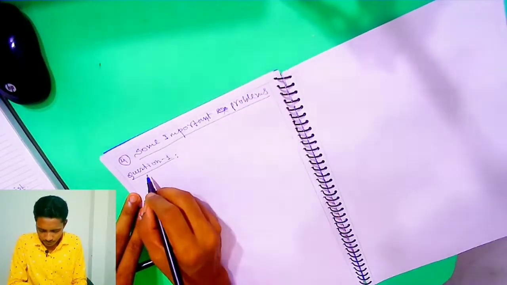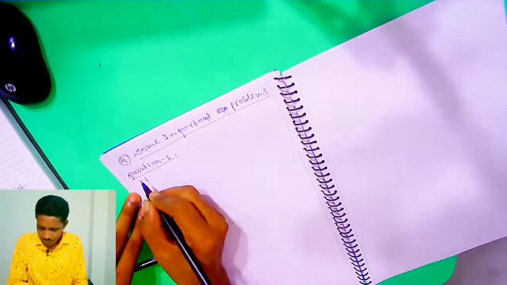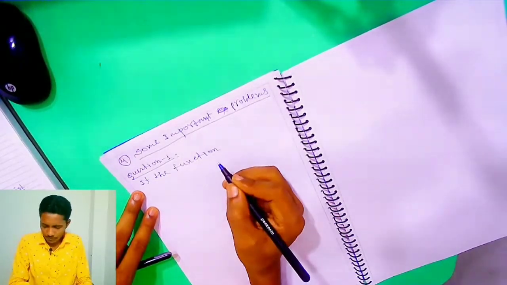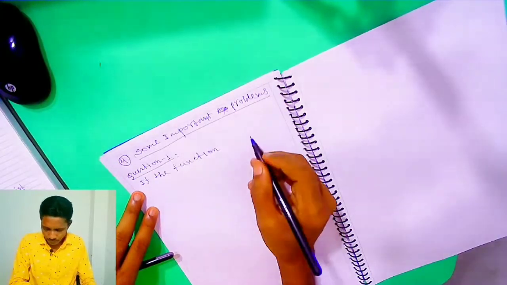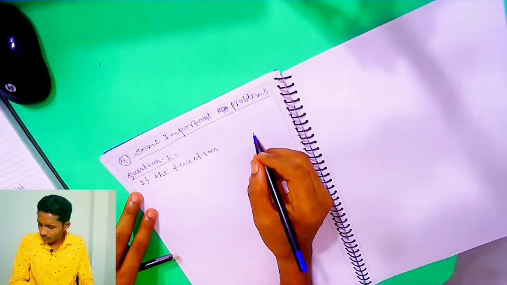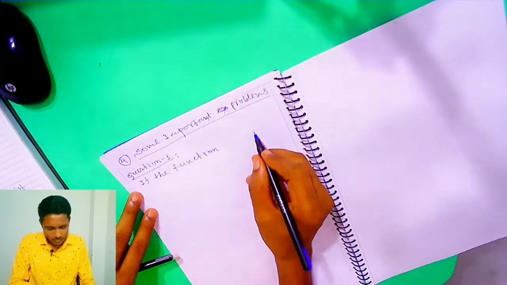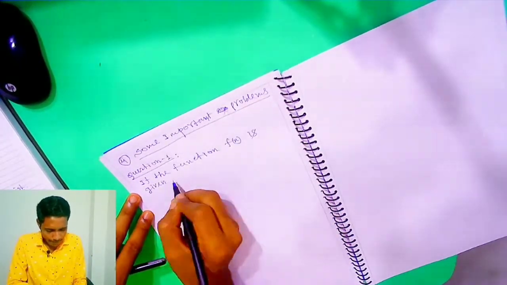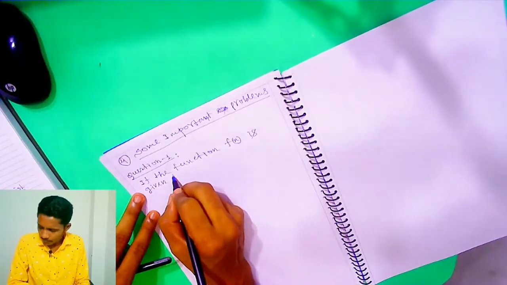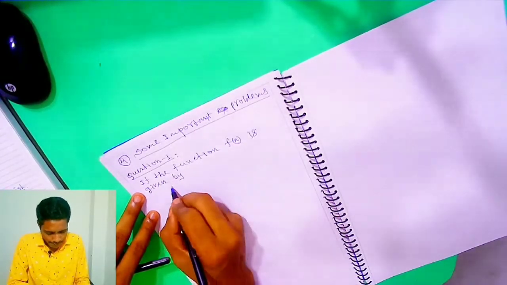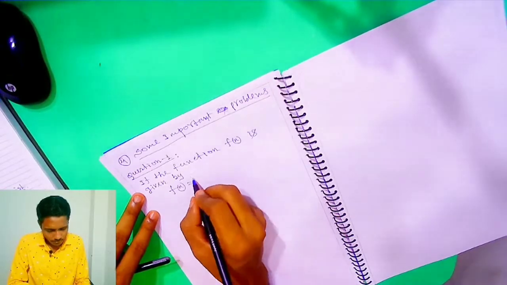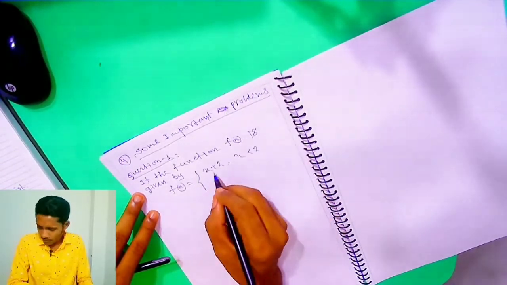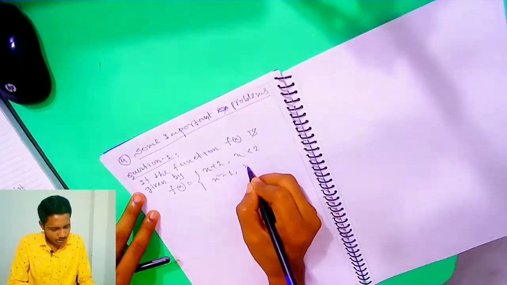If the function f(x) is given by f(x) is equal to x plus 2 when x less than 2, and x square minus 1 when x greater than or equal to 2.